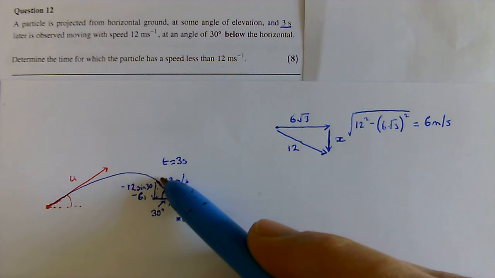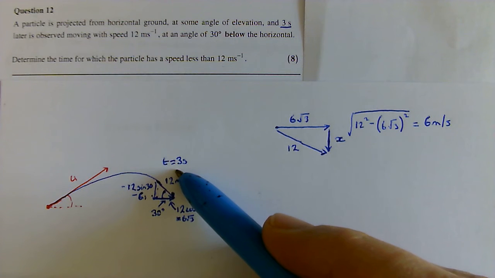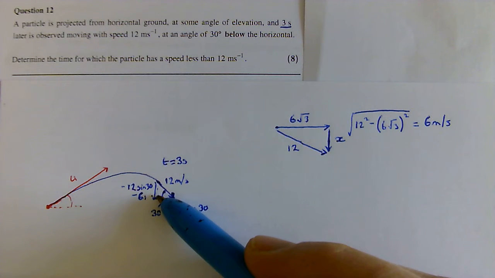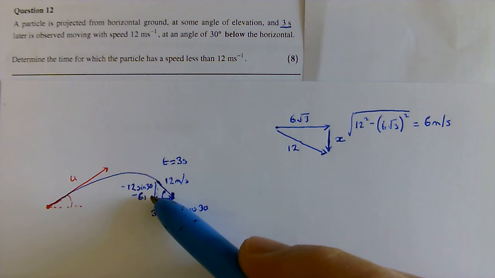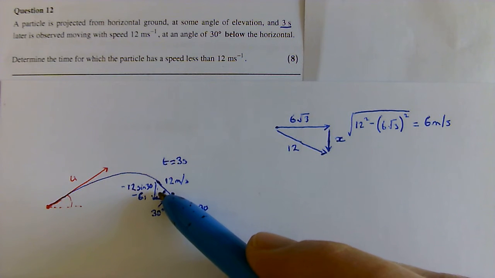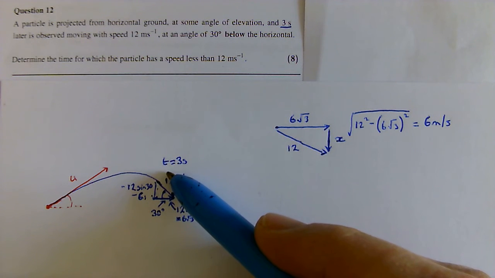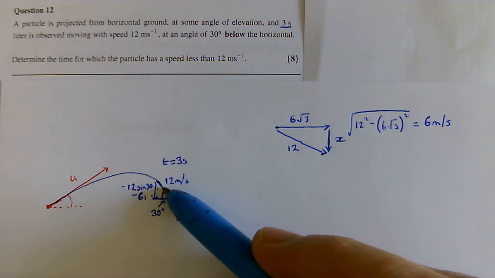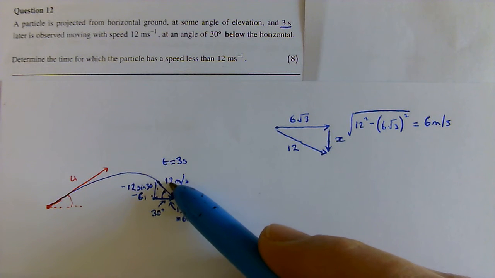I know when the time is 3 seconds, it's going downwards at 6 meters per second. So now the question is, when is it going upwards at 6 meters per second? If I know those two times, between them I know that the vertical component is going to be less than 6, and therefore the overall speed is going to be less than 12.